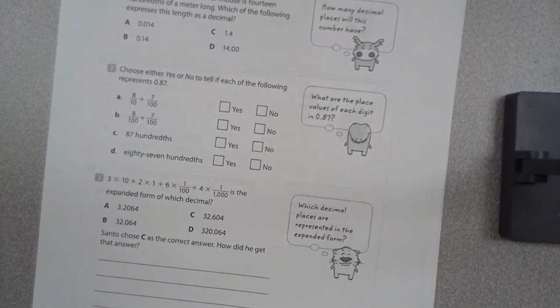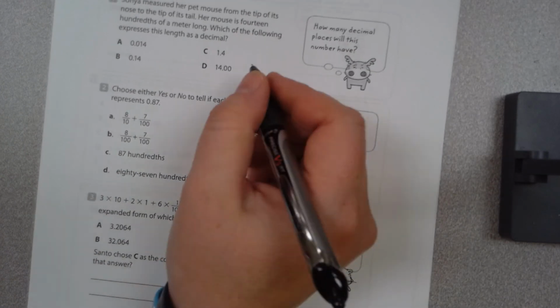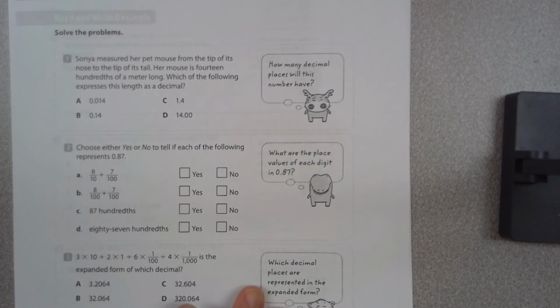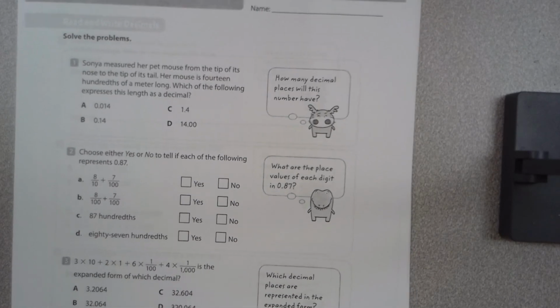Okay, Sonia measured her pet mouse from the tip of his nose to the tip of his tail. Her mouse is 14 hundredths of a centimeter long. Which of the following expresses the length as a decimal? So, remember how we read a decimal. We're going to look for the whole number first, and we do not have a whole number.